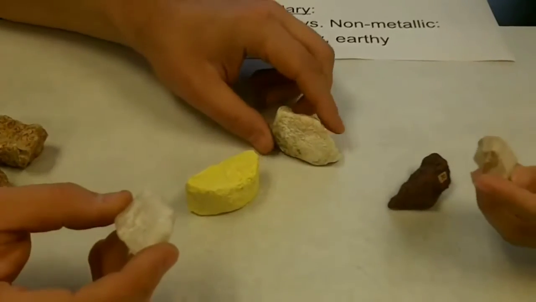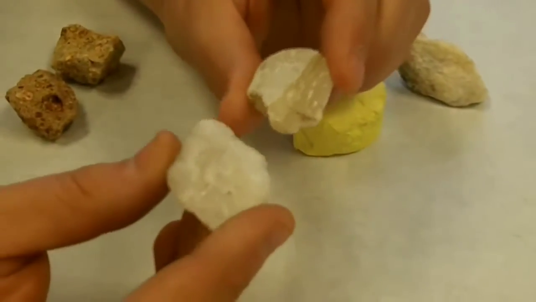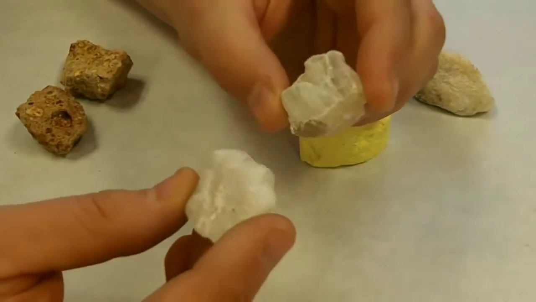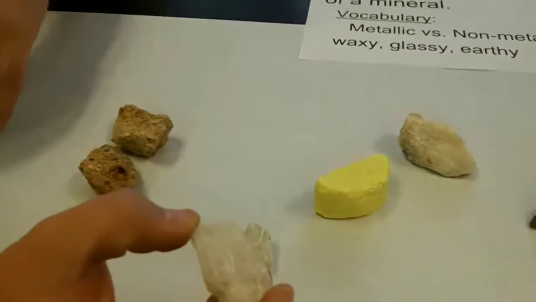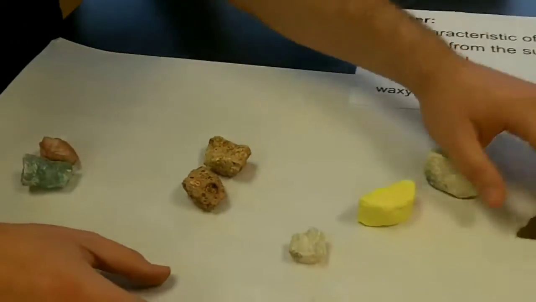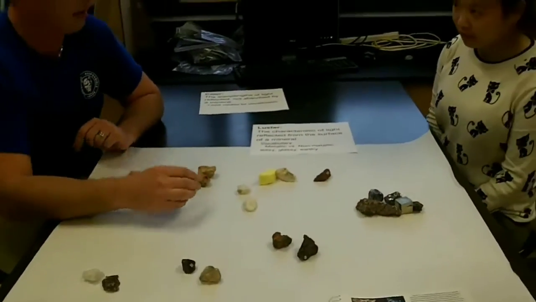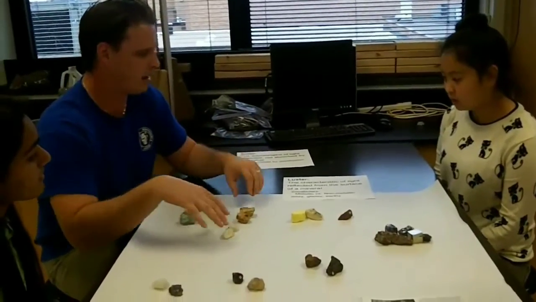Let's hold up these. Can we see that they still reflect a little bit of light there, but not as much as these, and not as much as those? It's almost like a step down. And remember, we're still all in non-metallic here.